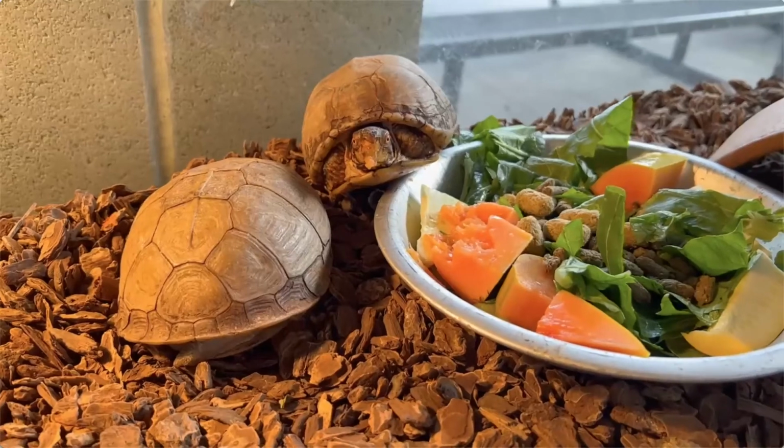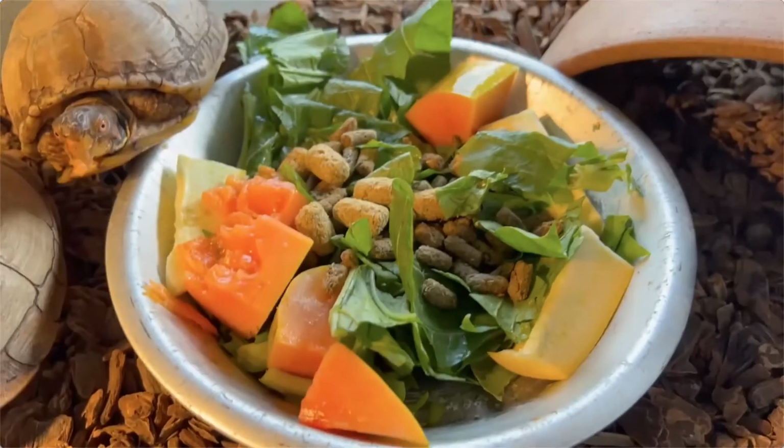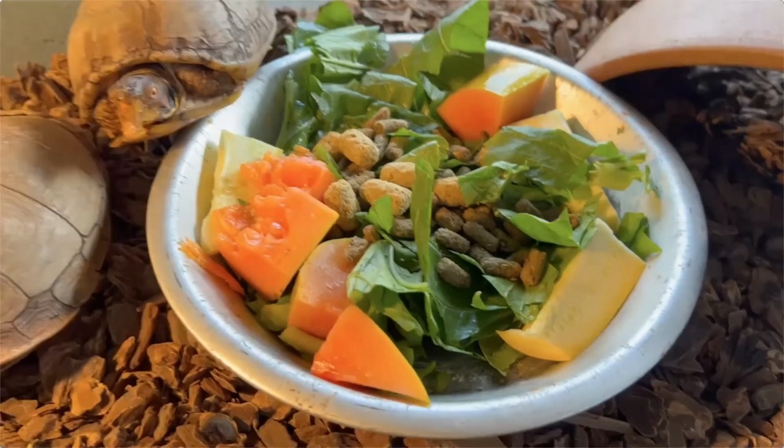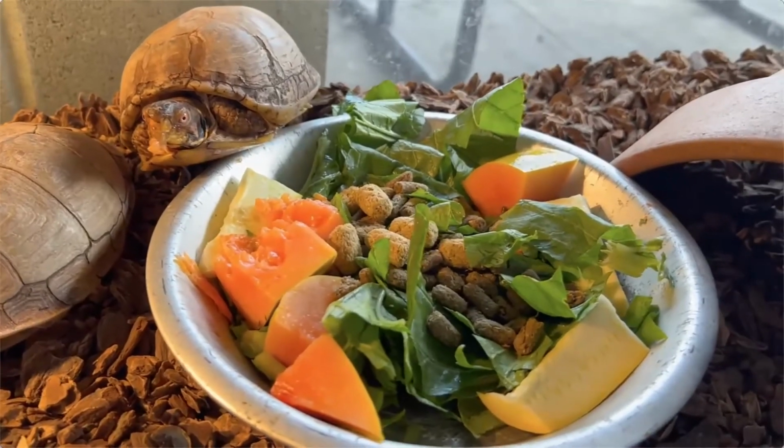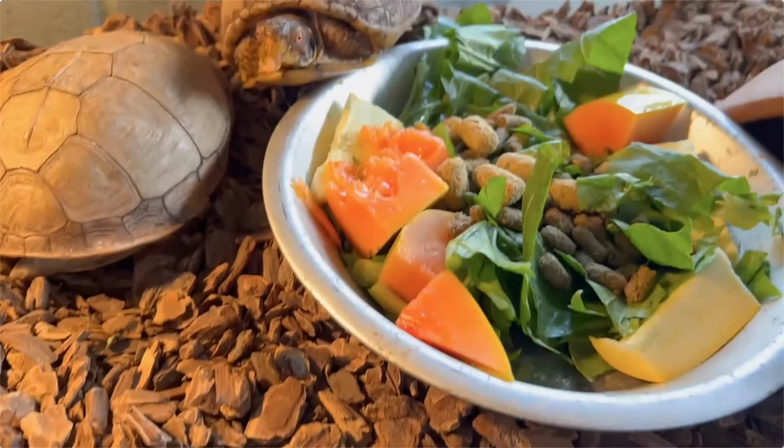These are box turtles and they are also omnivores, so they require a diet of both plant and animal matter. So what they are actually eating at the moment is some papaya, some yellow squash, collard greens, and the pellets that you see are made out of grass.